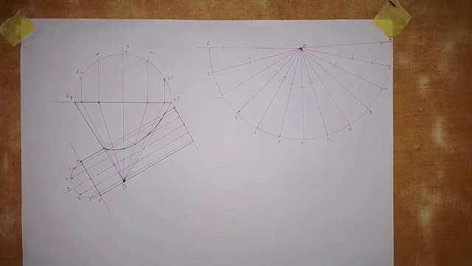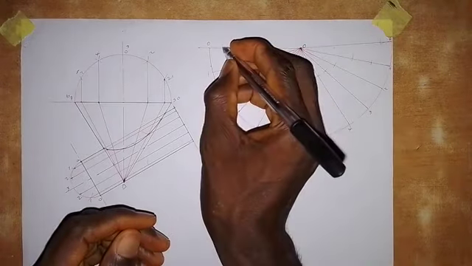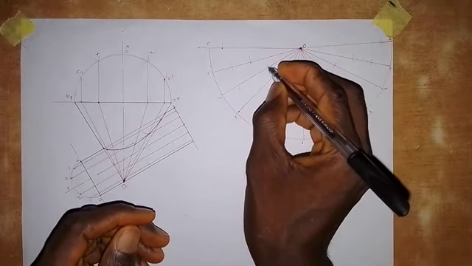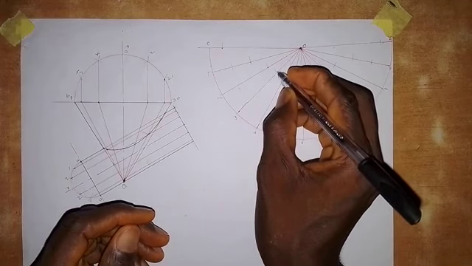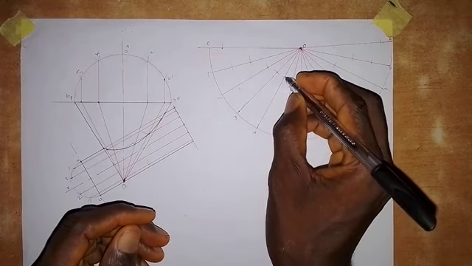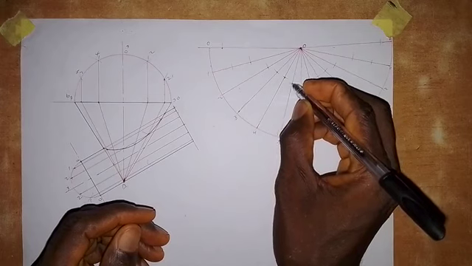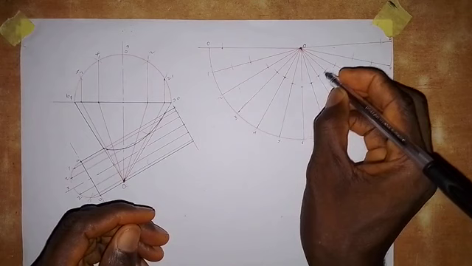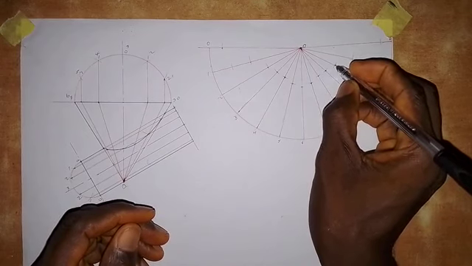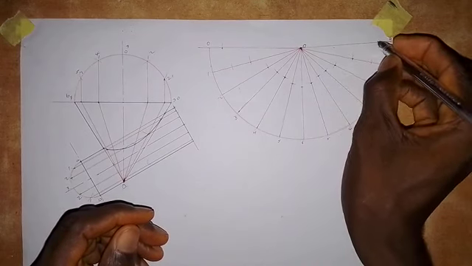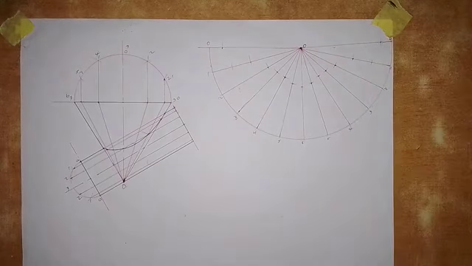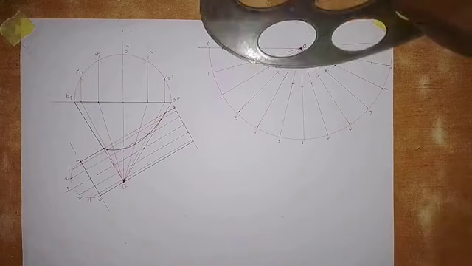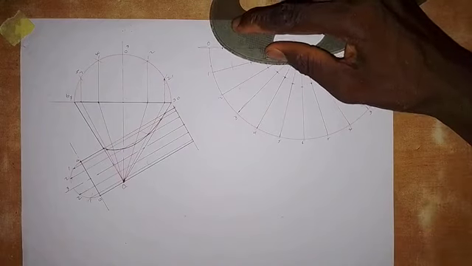All these points we are going to join together. Here we have this point for 1, this is for 2, this is for 3, this is for 4, and this is for 5. Here is 6, this is 5, this is 4, this is 3, this is 2, this is 1, and this is 0. So we join these points together. It goes like this.